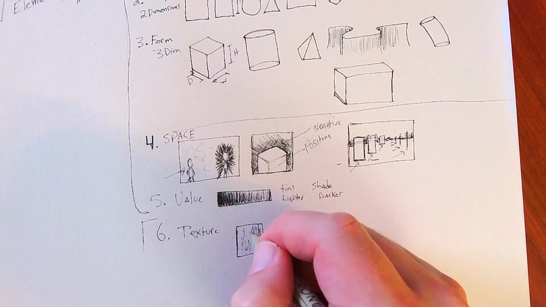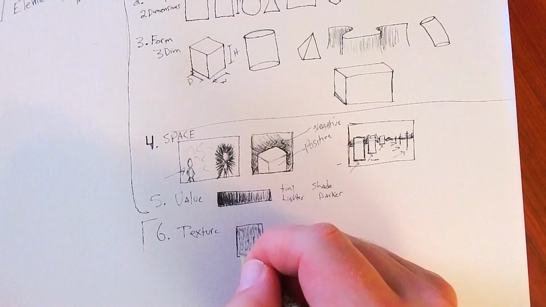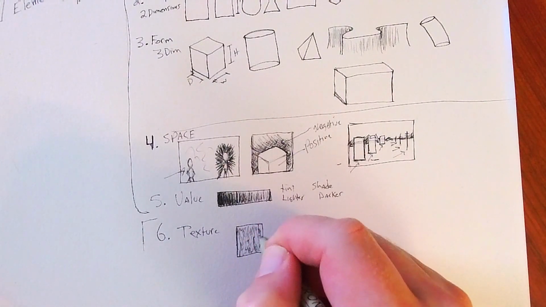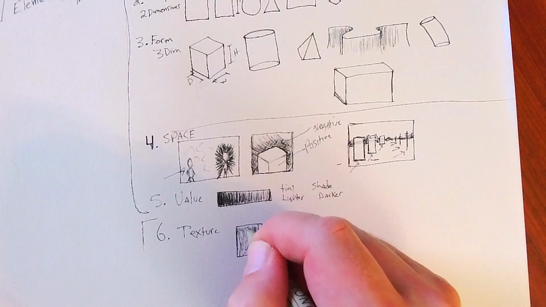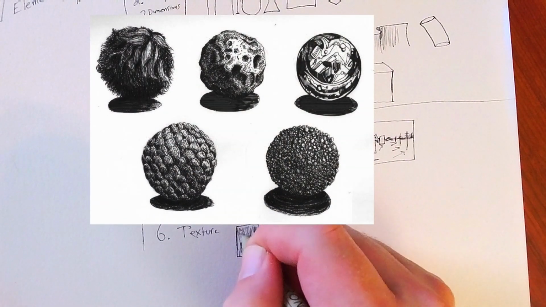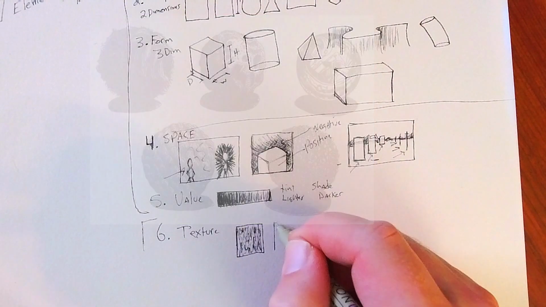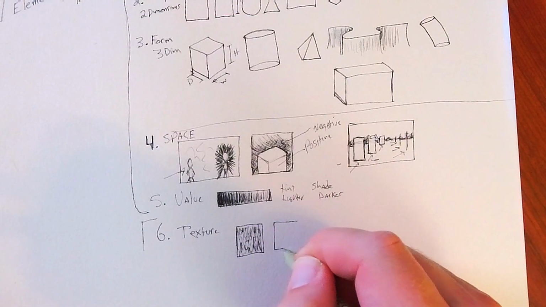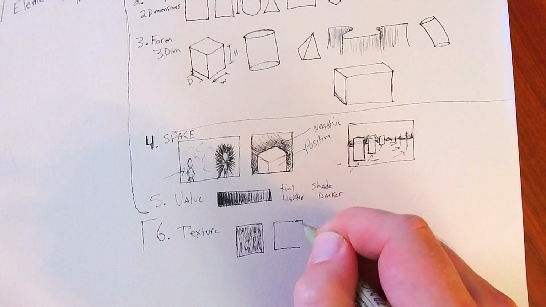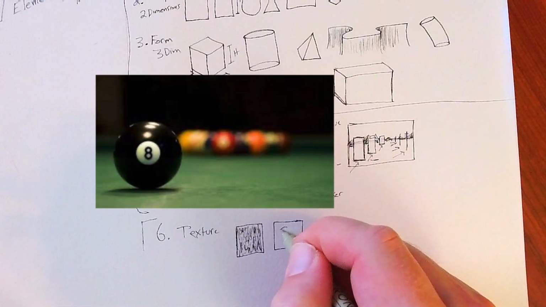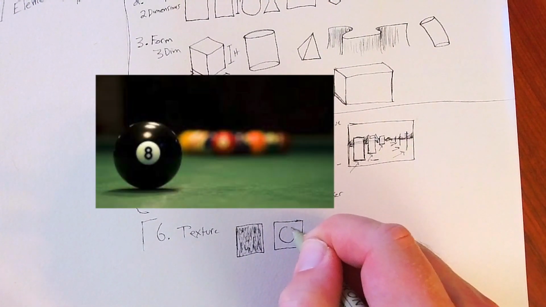I would get the feel of something bumpy, just by putting all this little texture on there. And then let's say I wanted to make something smooth. How would I make something smooth? Let's say if I wanted to make maybe a billiard ball, something like that.